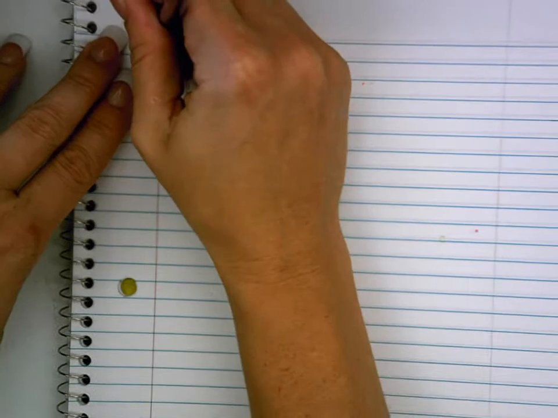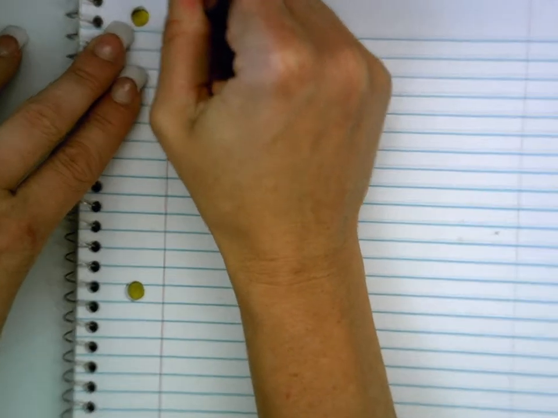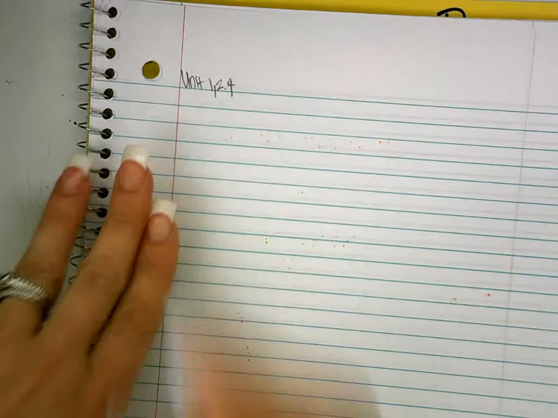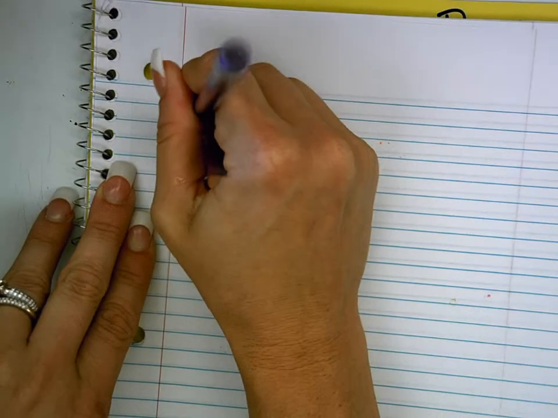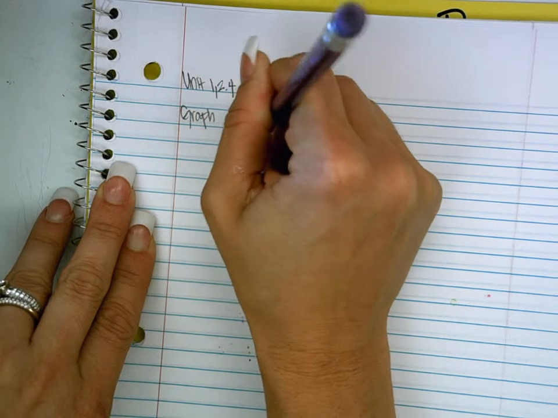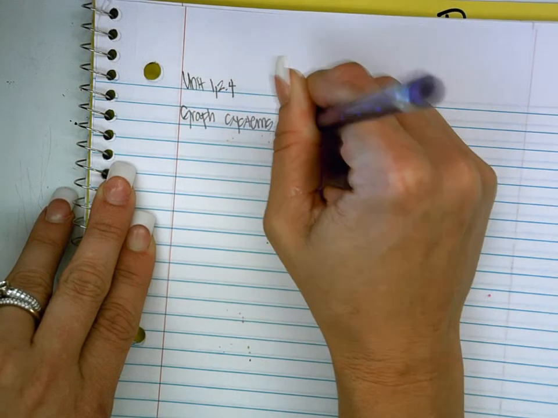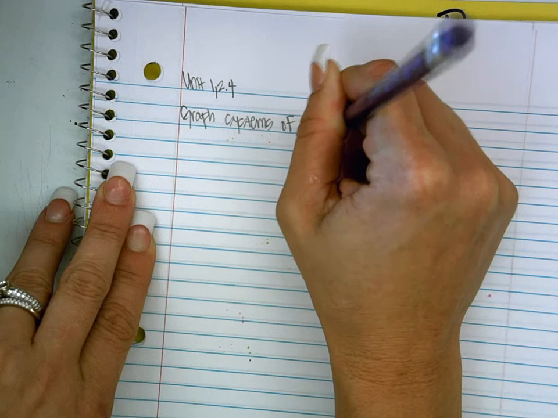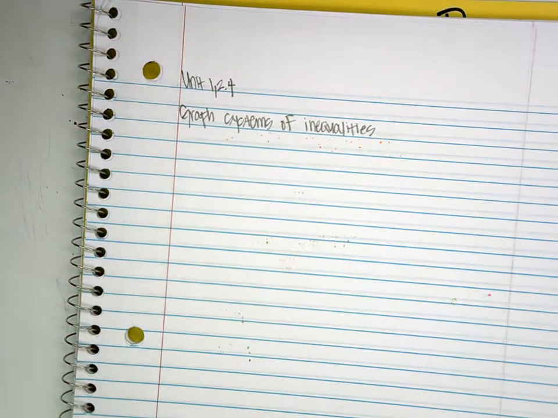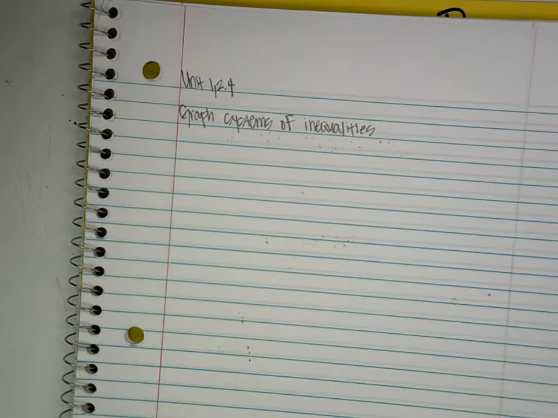Yes. So today we are on unit 1 and 2 combined still, point 4. Okay, and our concept for today is graph systems of inequalities. So graph systems of inequalities.